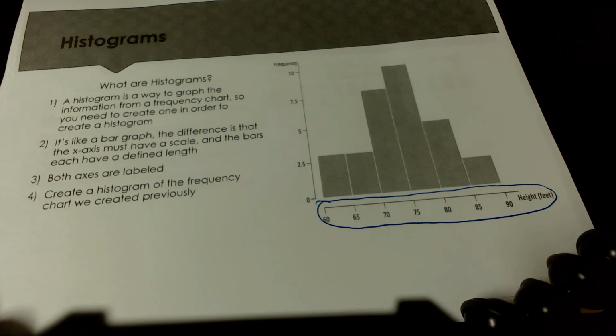Okay, so let me get my notebook here. We're going to use the frequency chart from the last one.